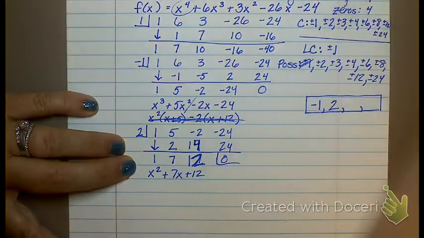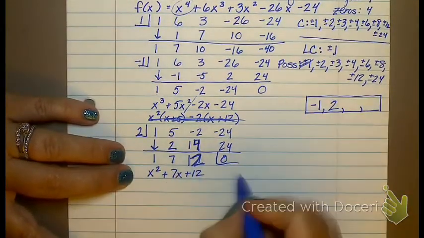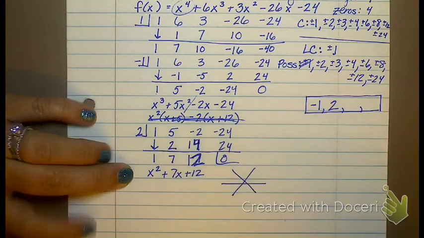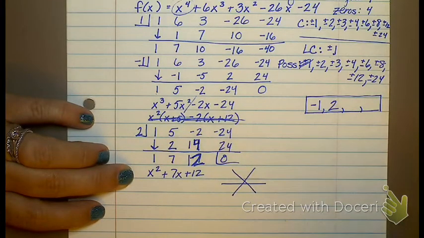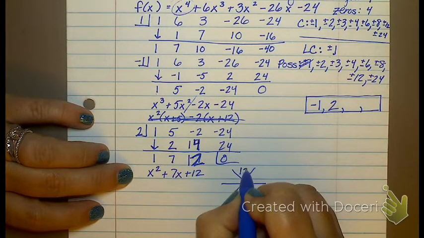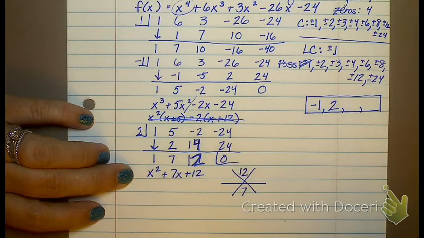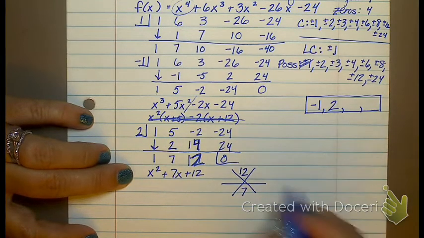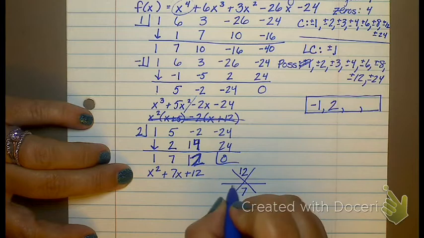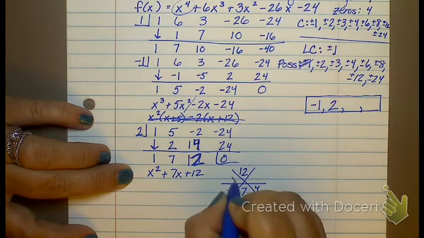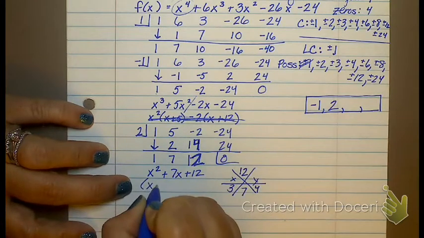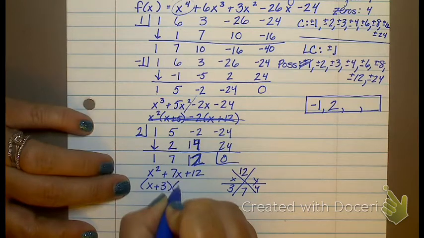So to get my last 2 answers, let's see if we can snowflake this. What would the number on top be? 12. And the number on bottom, 7. What are 2 numbers that multiply to get 12 and add to get 7? 3 and 4. So this factors into x plus 3 and x plus 4.